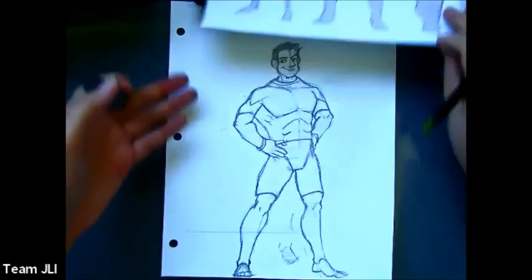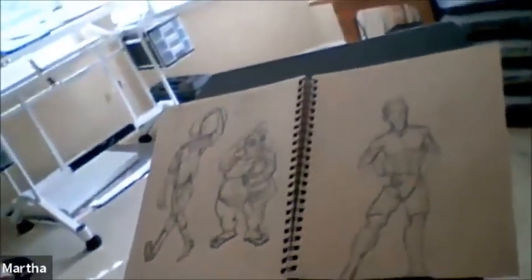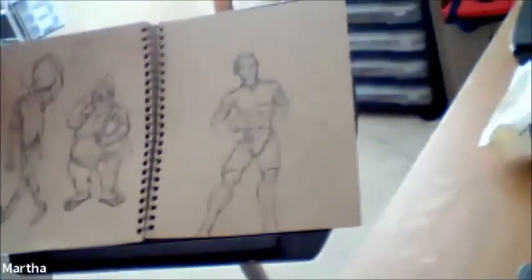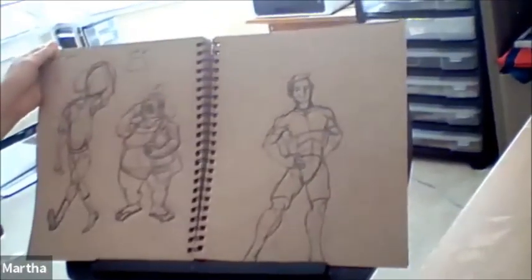Can you see mine okay? Oh, you need to get your video bigger. Hey, look at those body types. Nice. Wait, here, I'm trying to focus the camera. Wow, that's really pretty good. Okay, good.